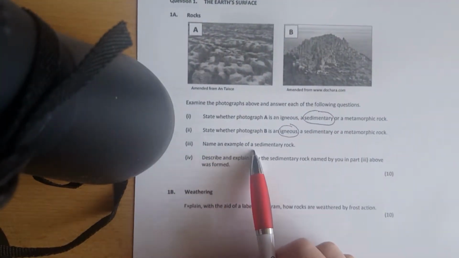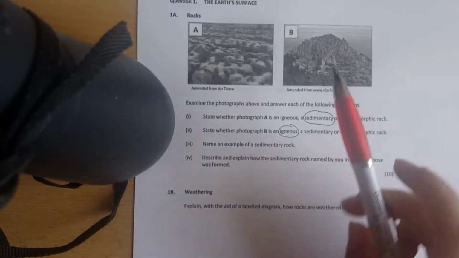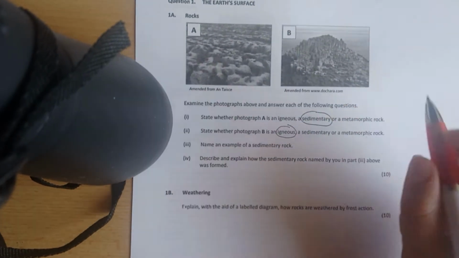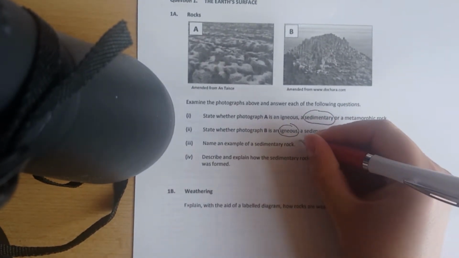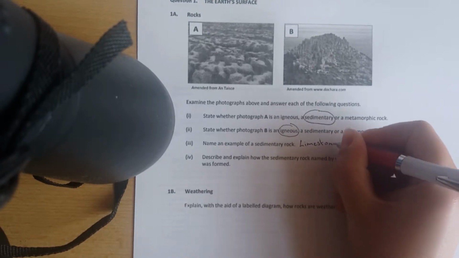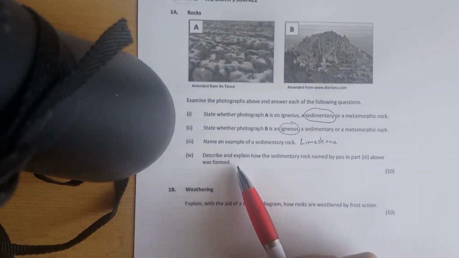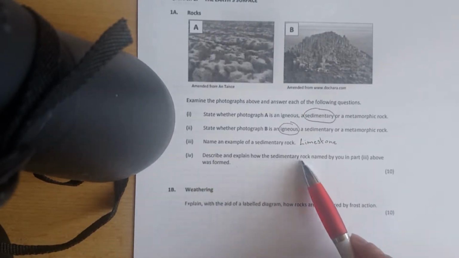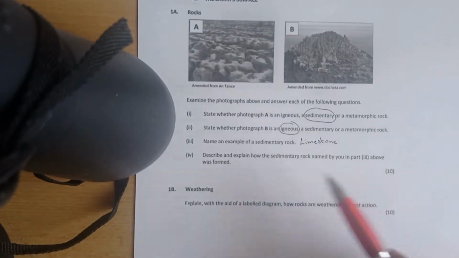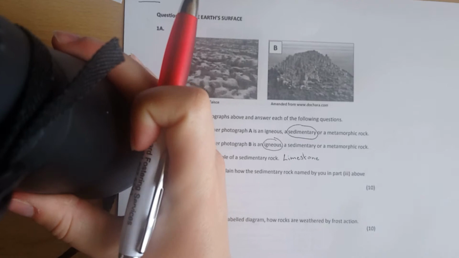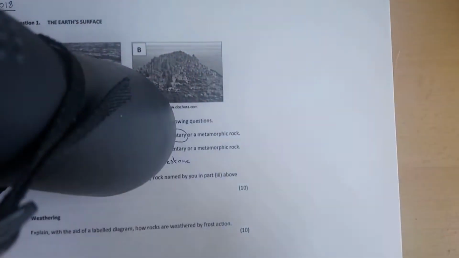Name an example of a sedimentary rock. So we've already said that for A, which was sedimentary, so it's a limestone pavement, so we're going to say limestone. We could also say sandstone, but the next question will be easier answered using limestone. So describe and explain how the sedimentary rock you named above was formed. So we're going to describe how limestone was formed. We're going to do that over on the other side here.